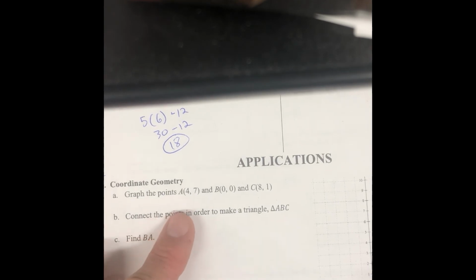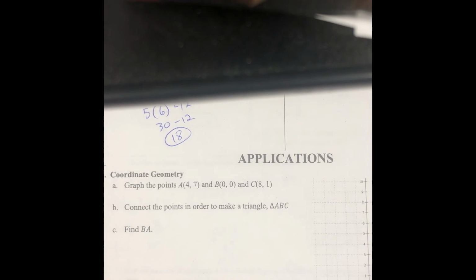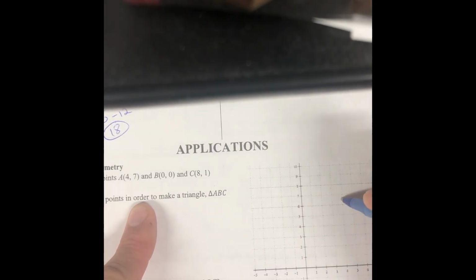And then we're going to come down here to the application. And it says graph points A, B, and C, connect the points to make a triangle, and then find BA. When this says find BA, this is talking about the length. And then it's going to give us more information. So let's plot these. So 4, 7. There we go. So my first point is 4, 7. So 4, 7, 0, 0, and 8, 1 is right here.